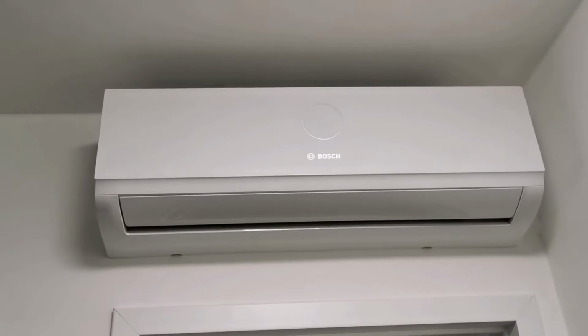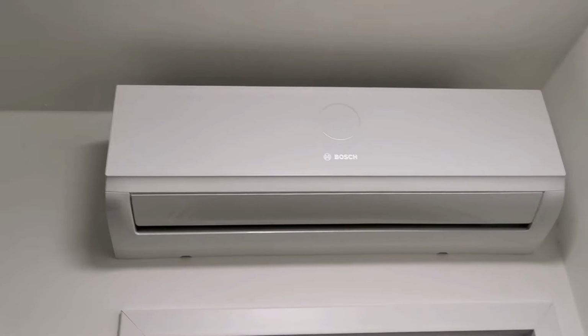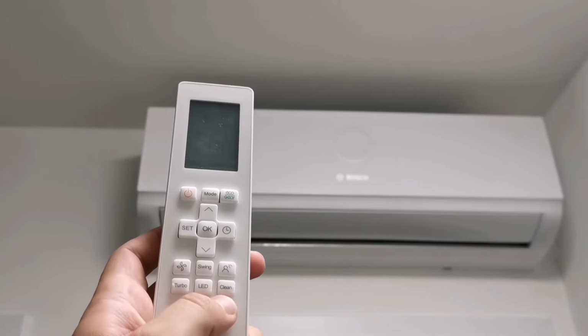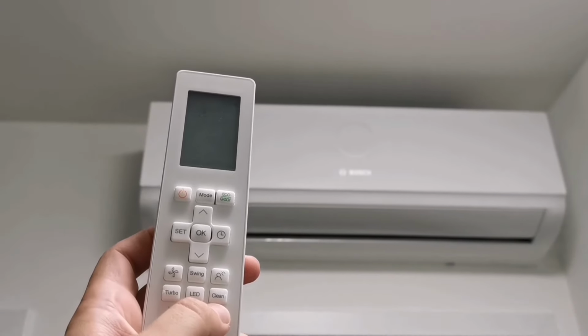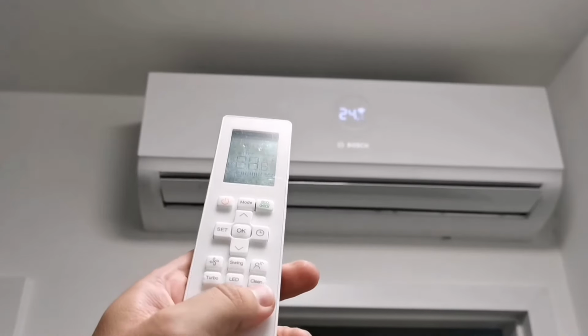And if you want to clean this internal air conditioner unit, there are actually two steps. The first step is to switch on this cleaning function.